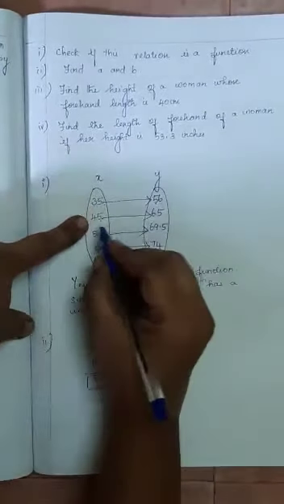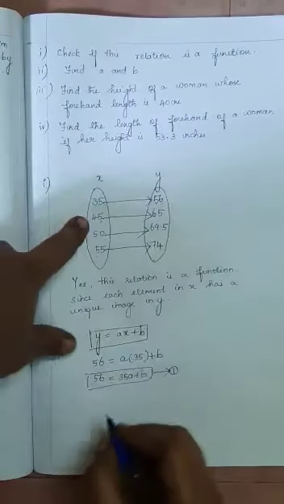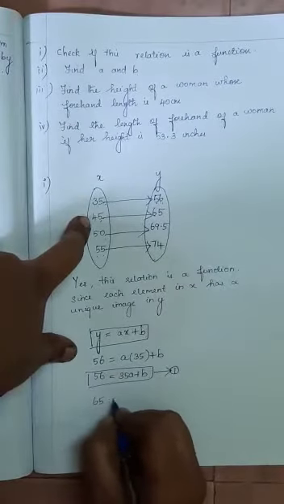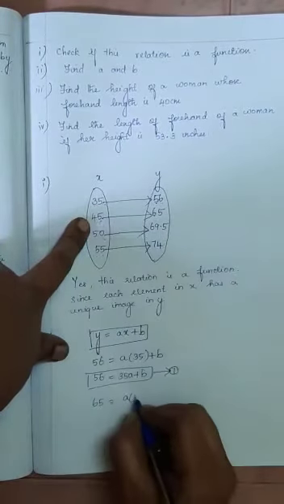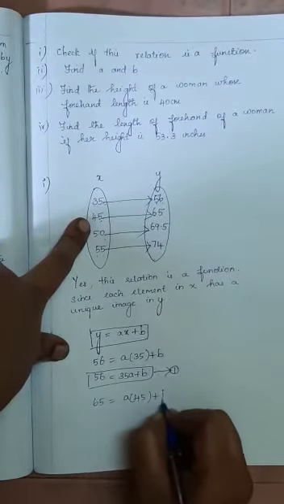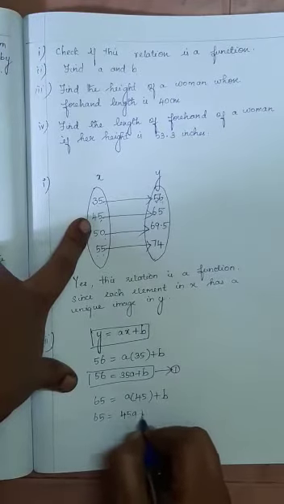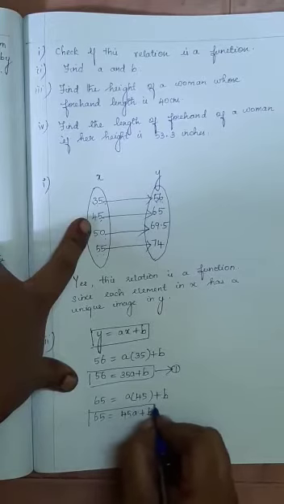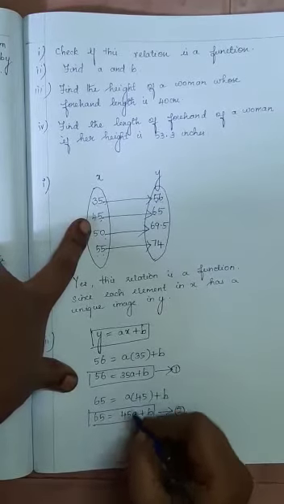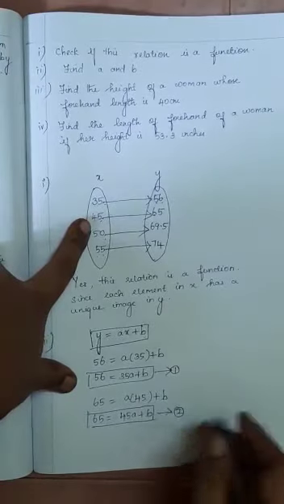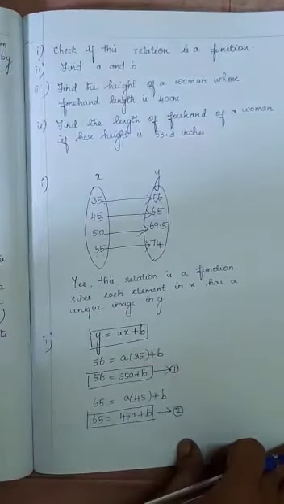Next, I am going to take the next value of X and the corresponding Y value. So the Y value is 65. 65 is equal to A into the corresponding X value, which is 45, plus B. So I can write this as 65 is equal to 45A plus B. Now I have found the two equations. If I solve these two equations, I can find out the values of A and B easily.